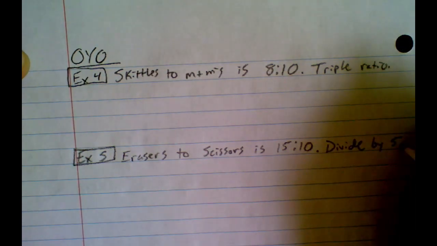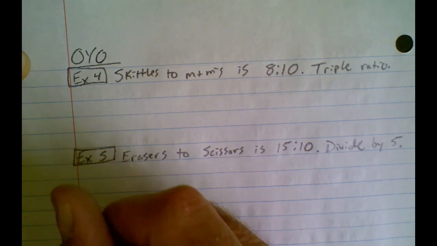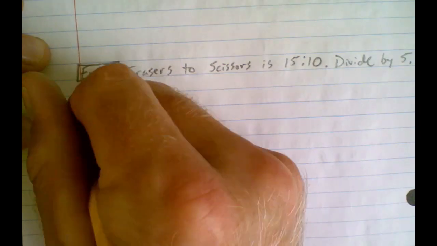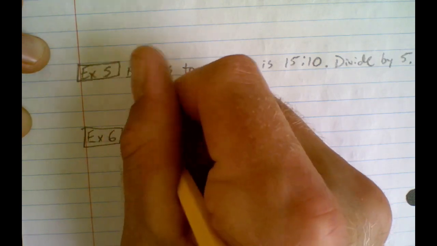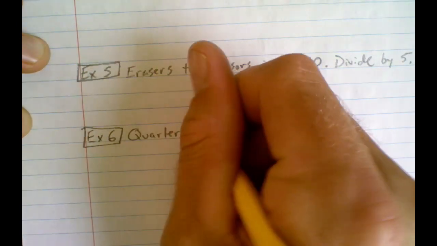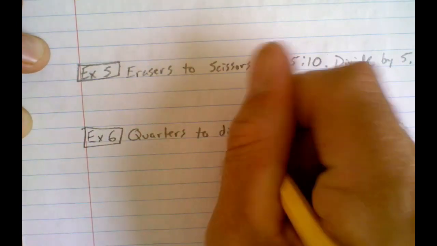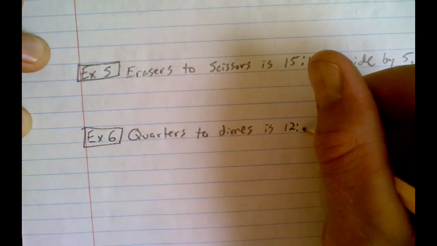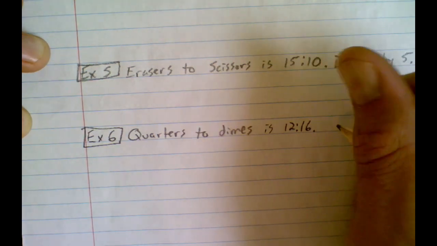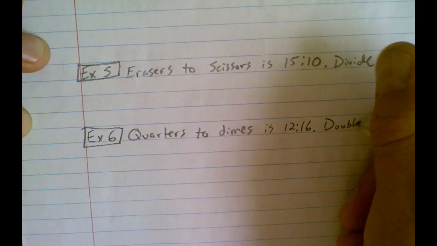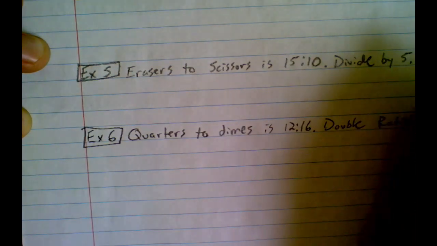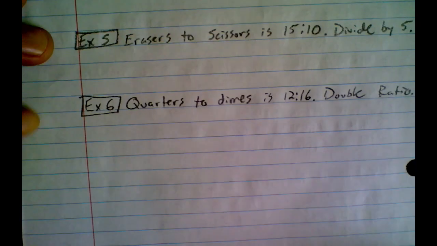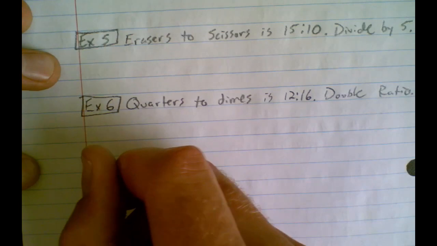And our last example, example 6, says quarters to dimes is 12:16. Double ratio. Then go ahead and try these on your own.